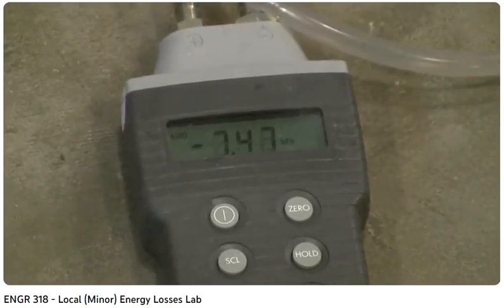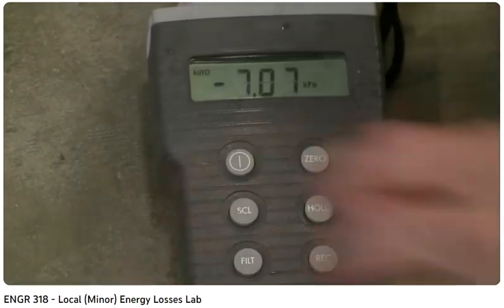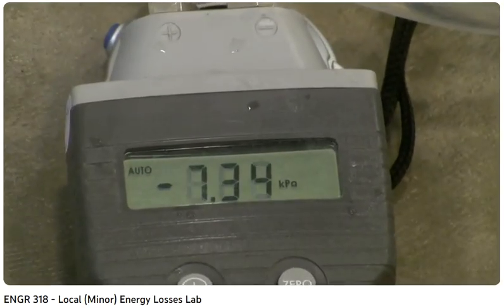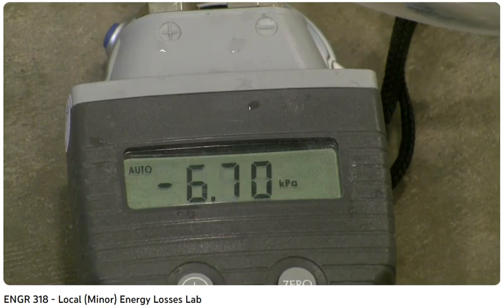All right. Let me prop that up so that it's easier to see. I think that it's at a bit of an angle there. Is that a little easier to read? All right. Gather some data. This is the 90-degree miter, fitting 14.